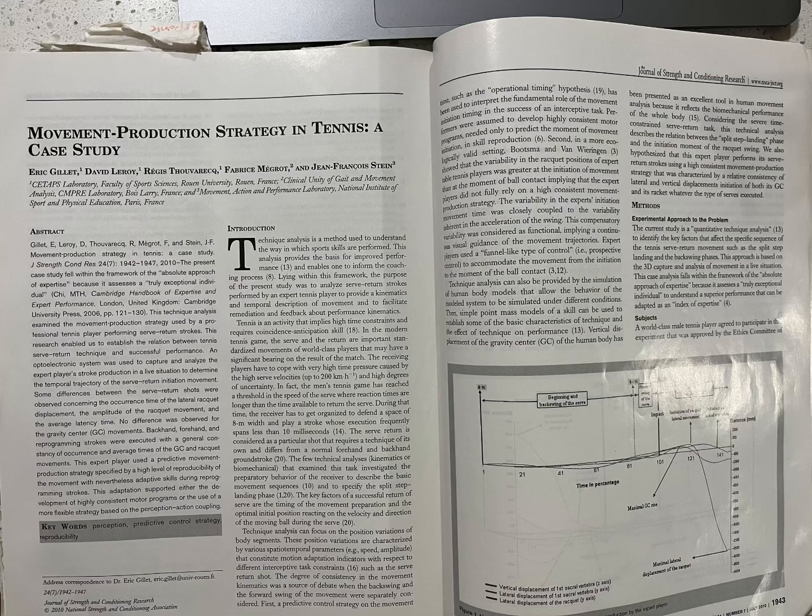We also hypothesize that this expert player performs his serve return strokes using a highly consistent movement production strategy that was characterized by a relative consistency of lateral and vertical displacements, initiation of both his GC and his racket, whatever the type of serve executed.